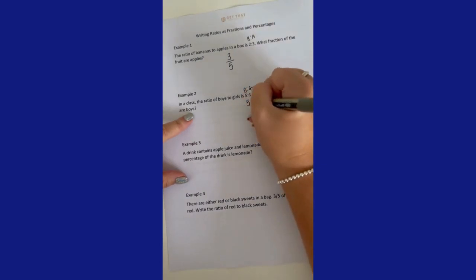So the numerator of our fraction is the part that we are focused on, which in this case is the boys. So I have got 5 parts that are boys out of, and the denominator of our fraction is the total number of parts we have altogether. 5 add 6 is going to get us 11. So our ratio is 5 to 6. Our fraction of the class that are boys is 5, because that's how many parts we've got, out of 11 parts altogether.